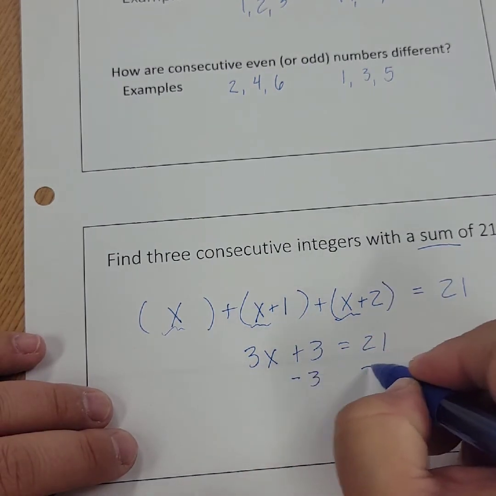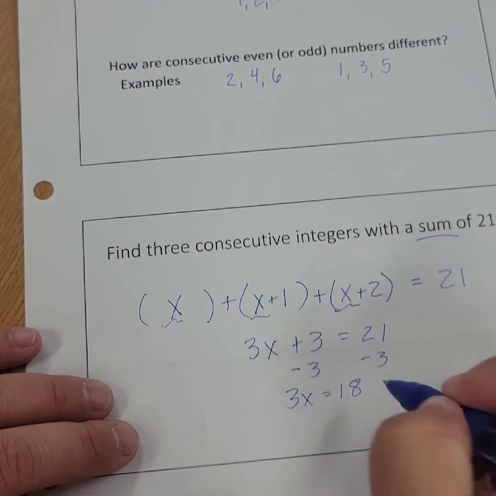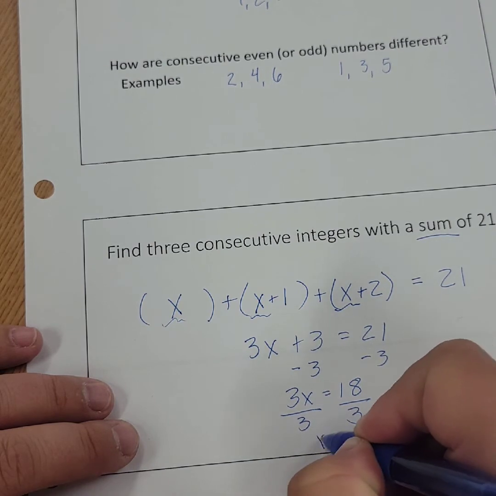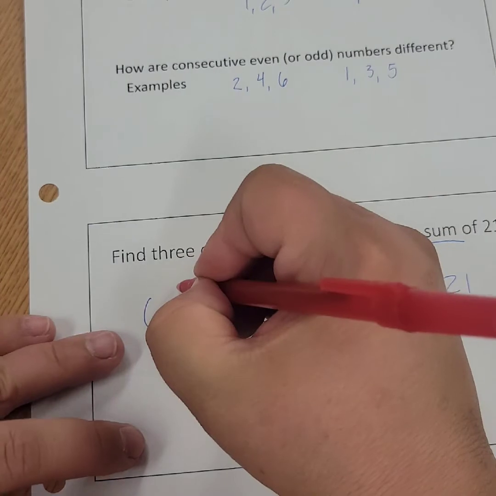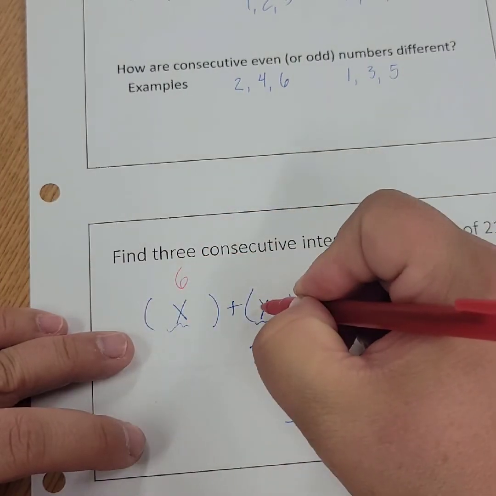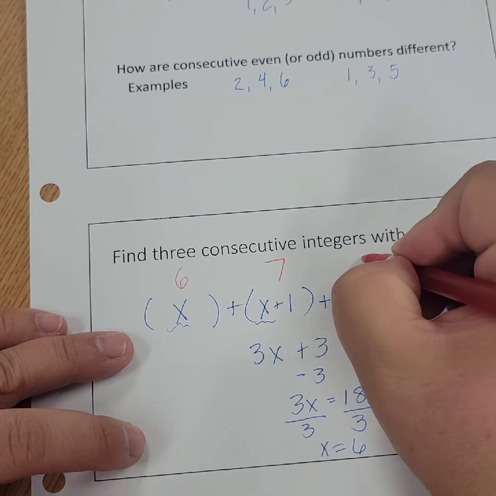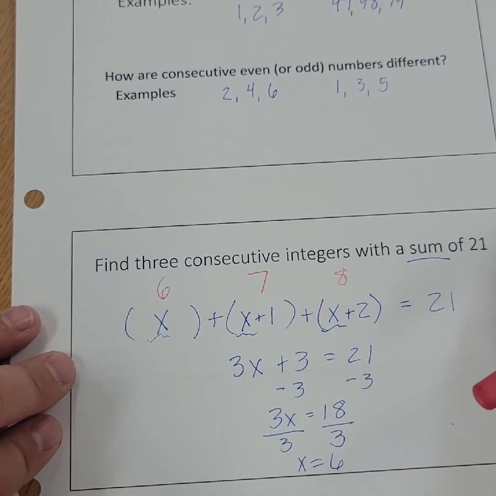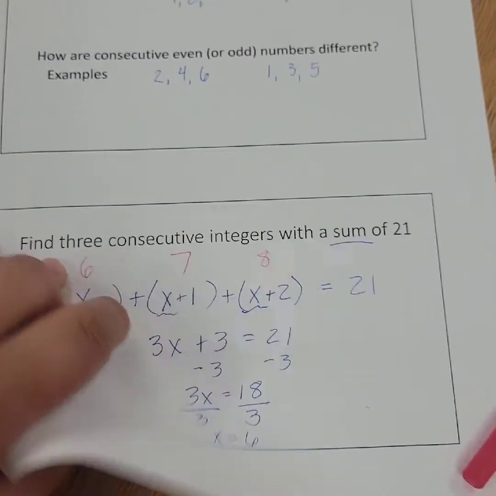So subtract 3, 3x equals 18, divide by 3, so we have x equals 6. So then our numbers, well, x is 6, and then 6 plus 1 is 7, and 6 plus 2 is 8. So the numbers are 6, 7, and 8. I apologize for all the coughs.